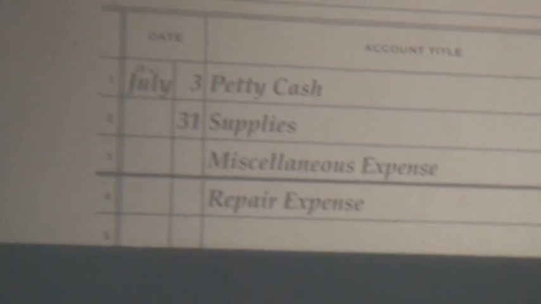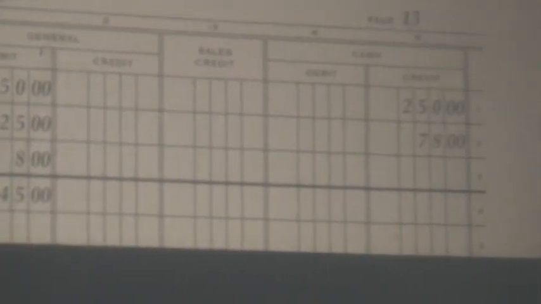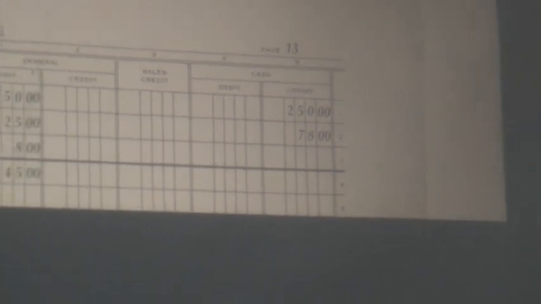Debits must always equal credits. And I have definitely spent $25 as evidenced by the petty cash slips. I've spent $25 in supplies, $8 for miscellaneous expense, and $45 for repair expense. That's the total $78 cash payment.